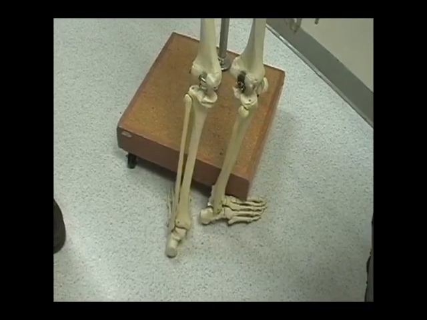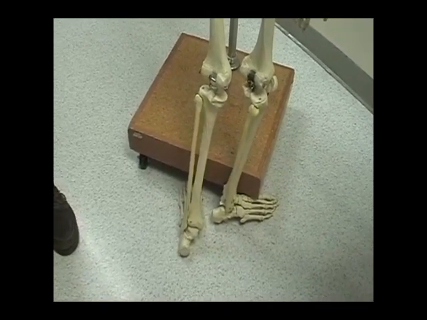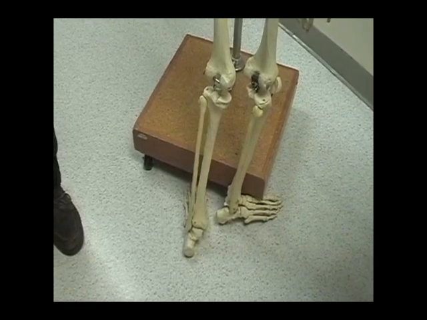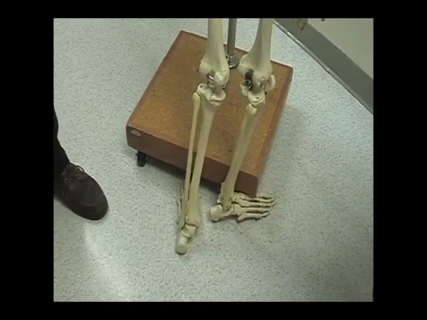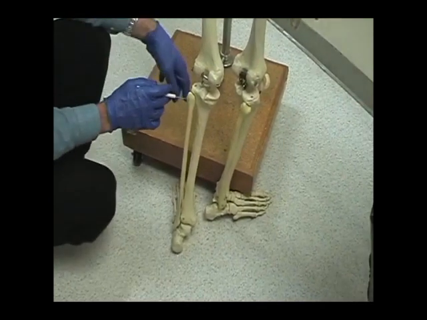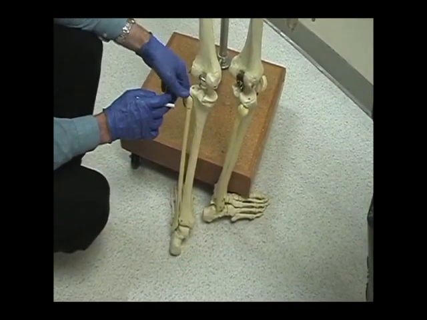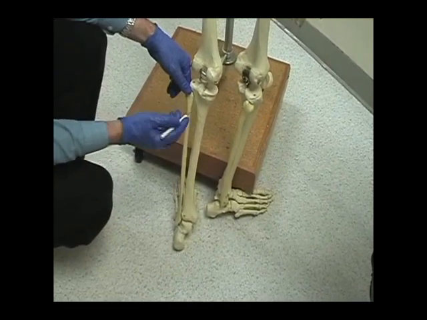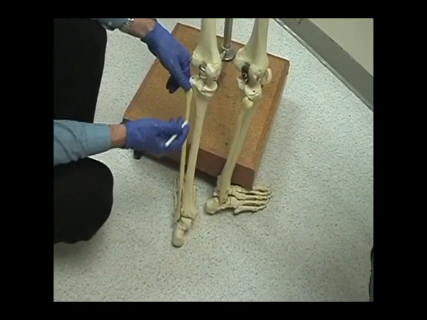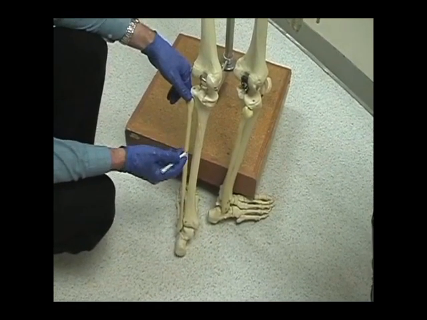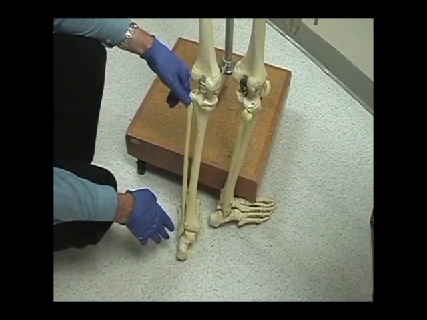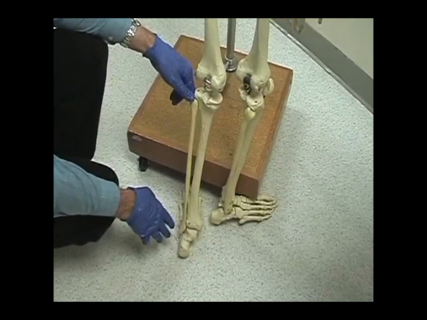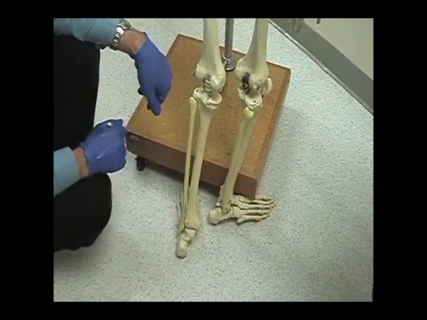Our next muscle is the soleus, which lies deep to the gastrocnemius. It also operates the ankle. The origin of the soleus is the head of the fibula and the posterior lateral surface of the tibia. The insertion via the Achilles tendon is the calcaneus. And the action of the soleus is extension of the foot.